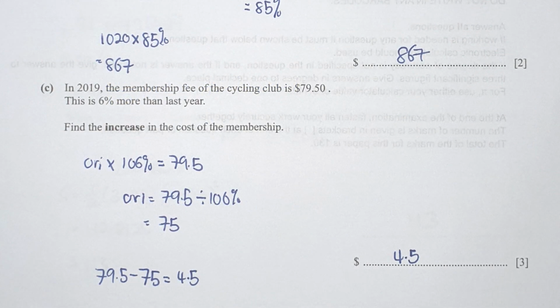Section C, original times 106% equals 79.5. Original equals 79.5 divided by 106%, it should be 75. So they wanted you to find not the original price, but the increase in the cost of membership. So you need to take the new one minus the original, and you identify the difference as 4.5.